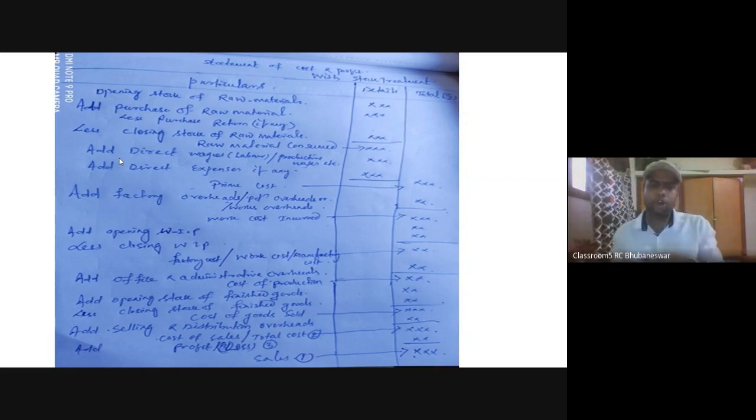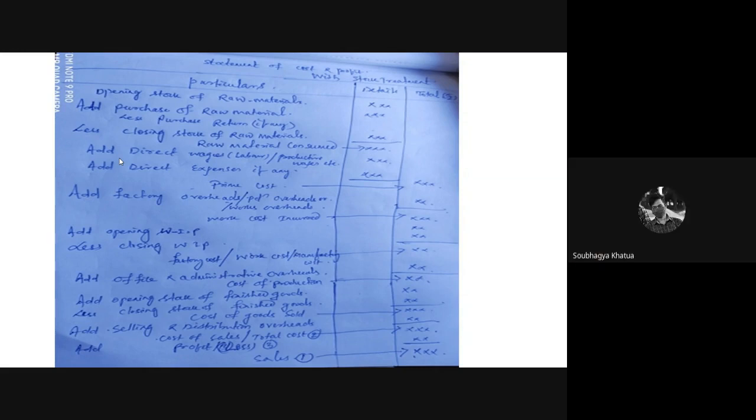So in the three forms, you will be getting that one. With this tally sheet, there is also another cost sheet, that for work in progress.